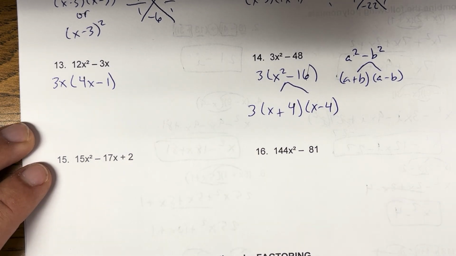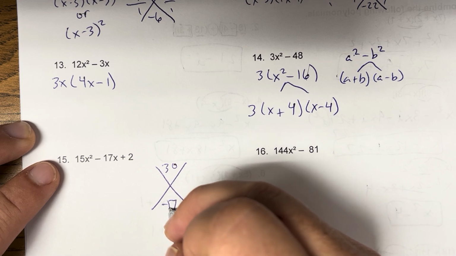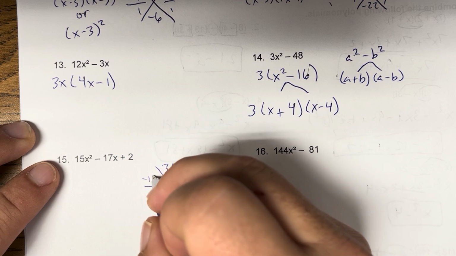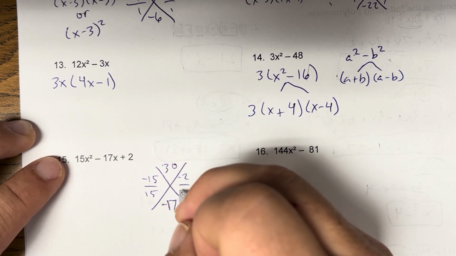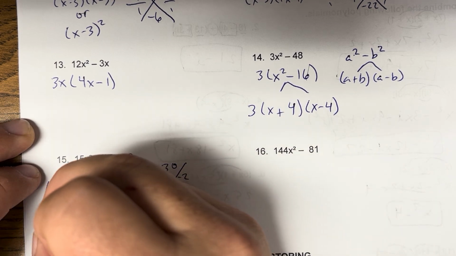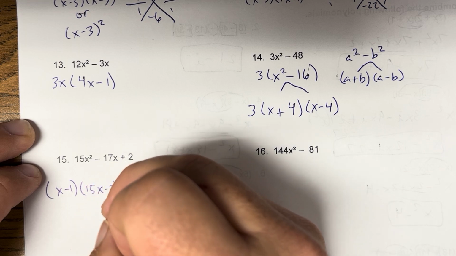Number 15, no GCF, and so we want to think what multiplies to 30, adds to -17. That's going to be both negative, so -15 and -2, and we'll divide by 15. And so we're going to have x minus 1 and 15x plus 2, or sorry, 15x minus 2.